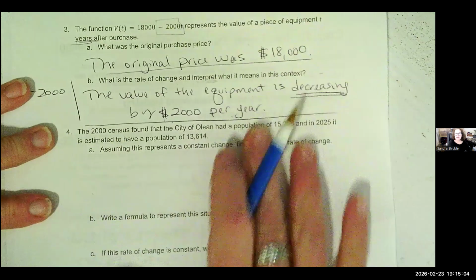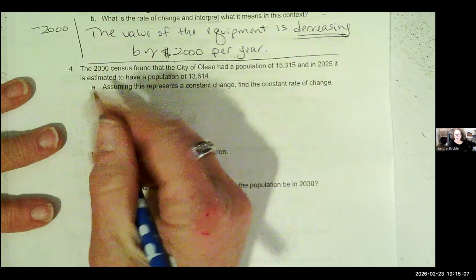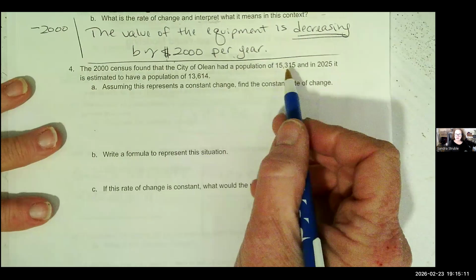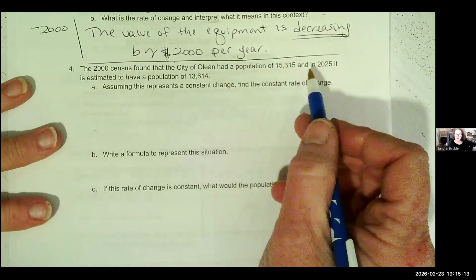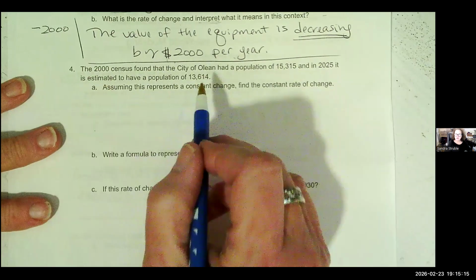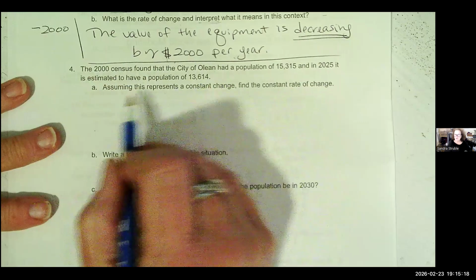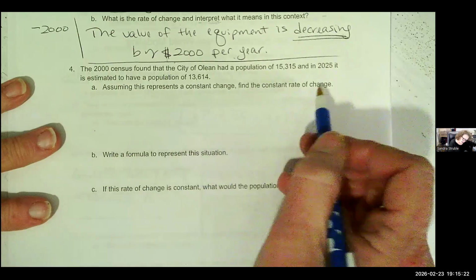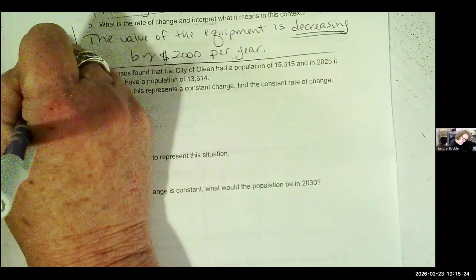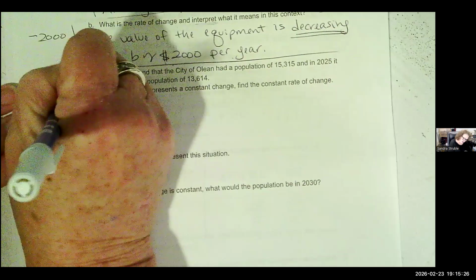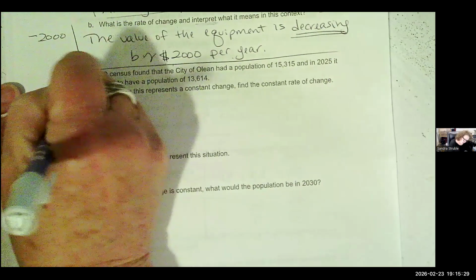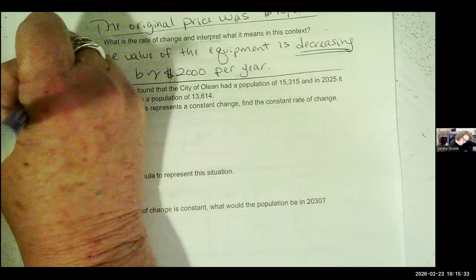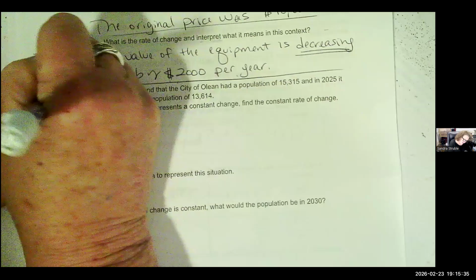The 2000 census found that the city of Olean had a population of 15,315. And in 2025, it is estimated to have a population of 13,614. Assuming this represents a constant change, find the constant rate of change. Well, that is just y sub 2 minus y sub 1 over x sub 2 minus x sub 1, given 2 points. Given point 1, x1, y1, and point 2, x2, y2.